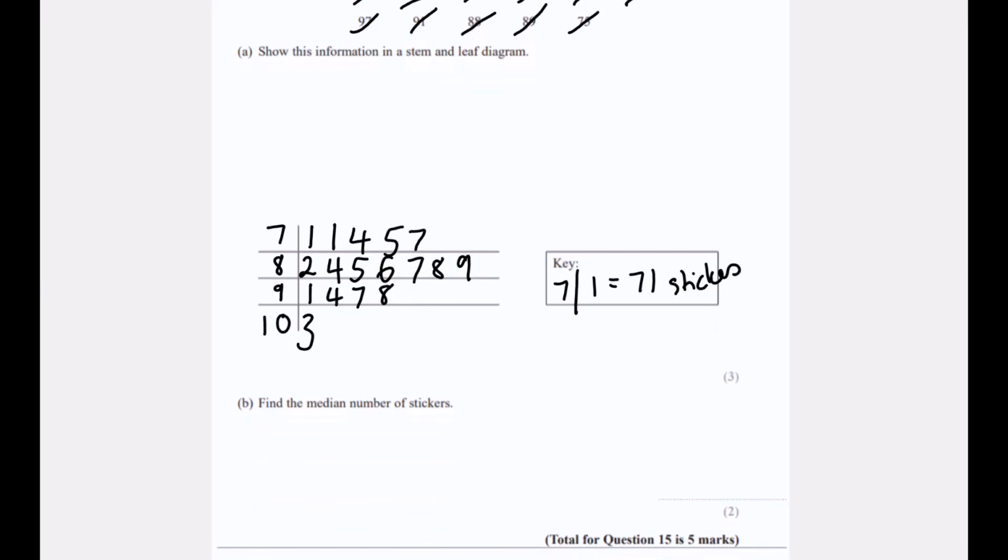Find the median number of stickers. So the median's the middle number. I've forgotten how many there were. 17 were there? Anyway, we'll cross off one on each side. So 1, 2, 3, 4, 5, 6, 7 on one side, 1, 2, 3, 4, 5, 6, 7 on the other. Make that 8 on each side. So the middle one is this one. It's got 8 to the left. It's got 8 to the right. It must be the middle one. And it is. It's not 6, it's 86. 86 stickers is the middle number.